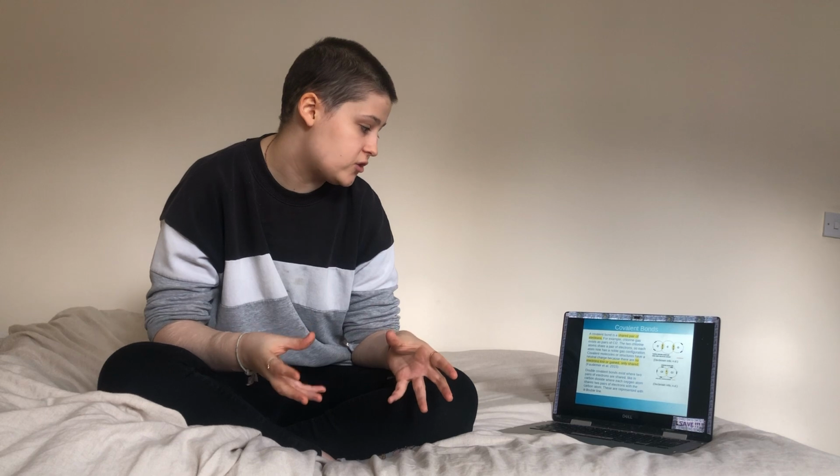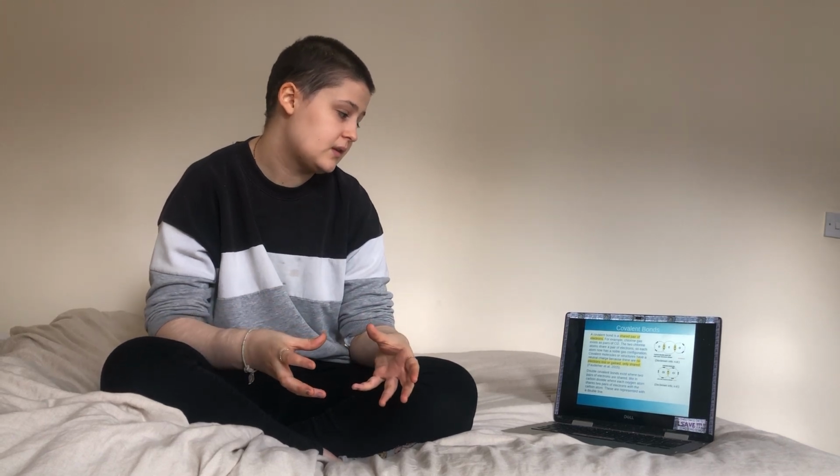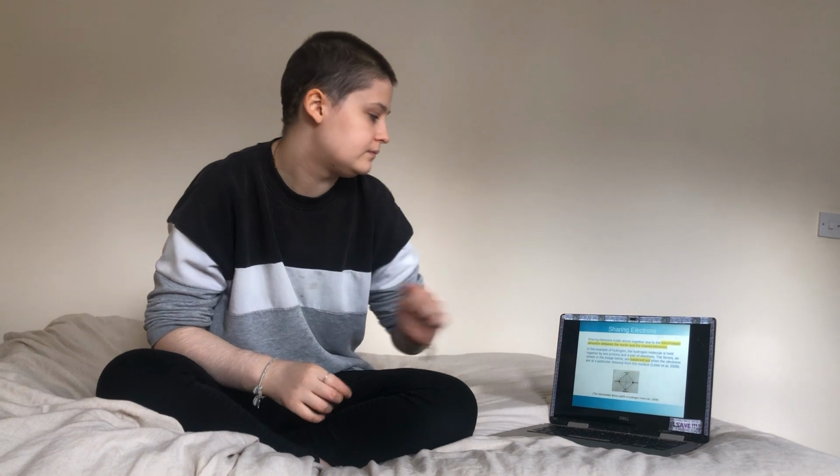Double covalent bonds exist where 2 pairs of electrons are shared, for example in carbon dioxide, where each oxygen atom shares 2 pairs of electrons with the carbon atom. Double covalent bonds are represented by a double line, whereas single covalent bonds are represented by a single line.